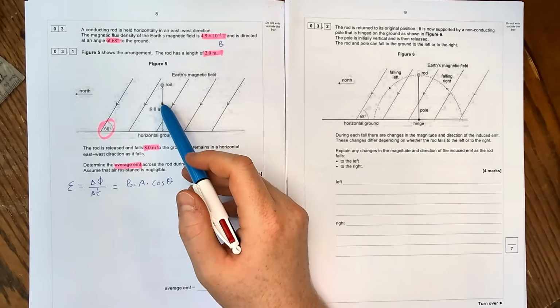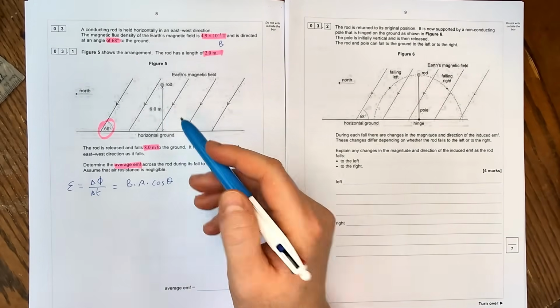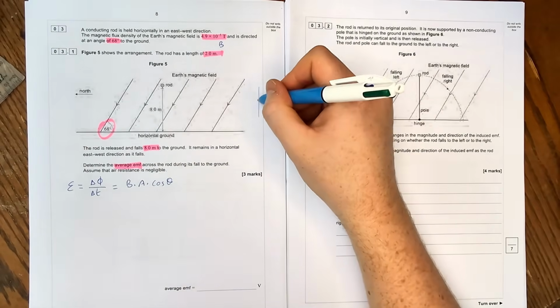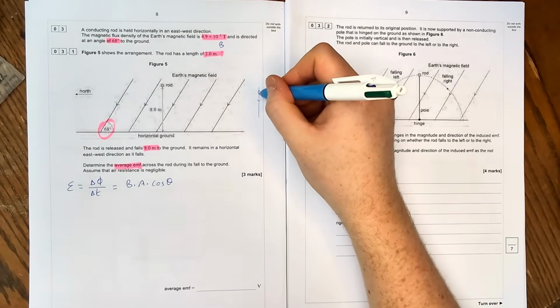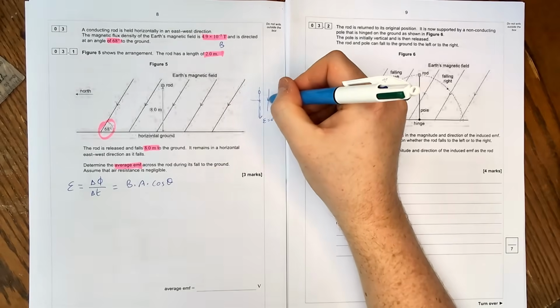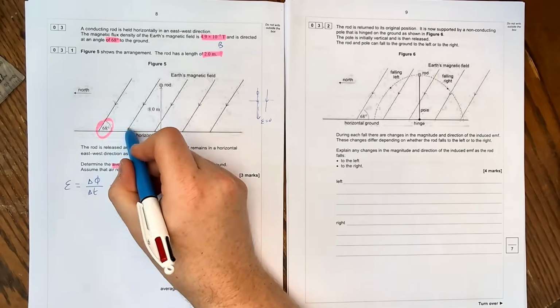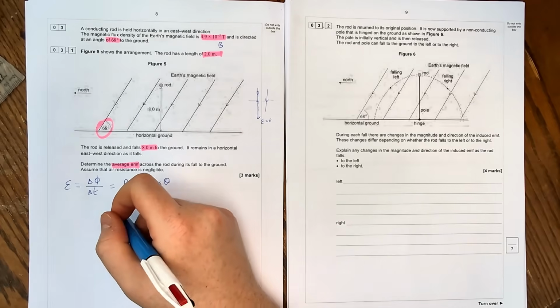We are only concerned with the motion that is perpendicular to the field lines, because that's when EMF would be induced. Hypothetically, if the rod was dropped in the same direction as the field lines, there'd be no EMF. So we're just looking at the component that is perpendicular to the field lines, which in this case is cos theta in that direction. So let's work this out then.